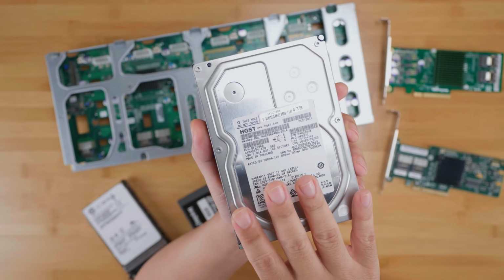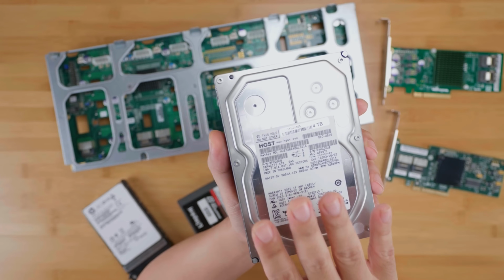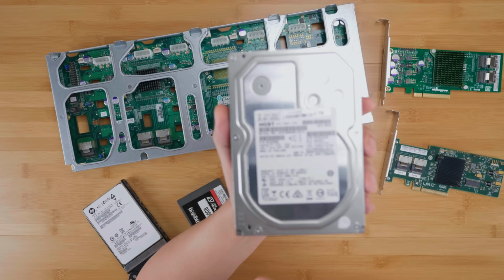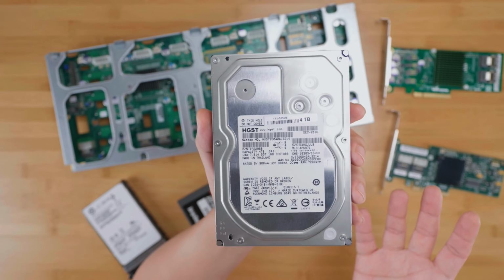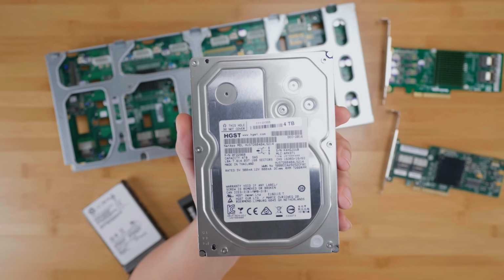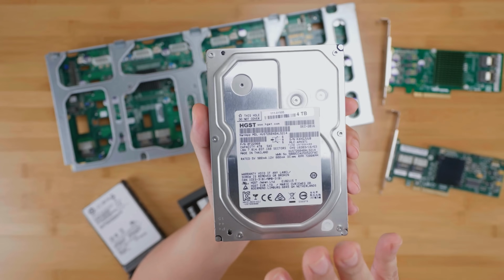And if you haven't seen that video, go check it out. I'll put a card in the corner for you. But basically, up to a certain size, SAS hard drives are actually a little bit cheaper than SATA drives, and you have the benefit of having enterprise grade reliability. And so I often prefer SAS drives myself.